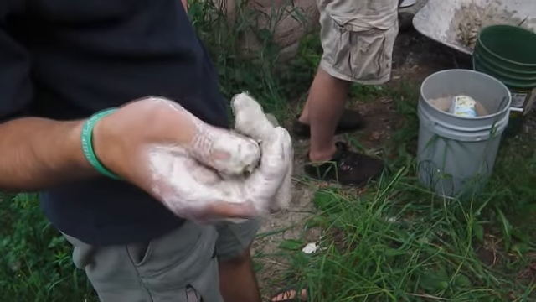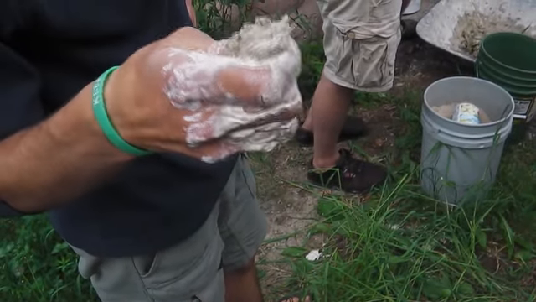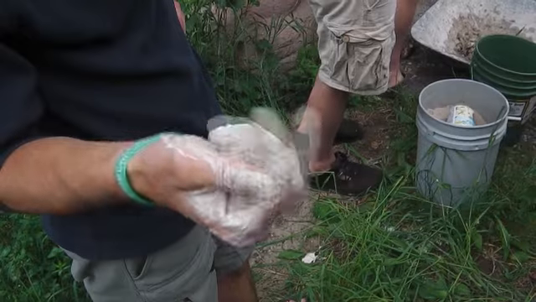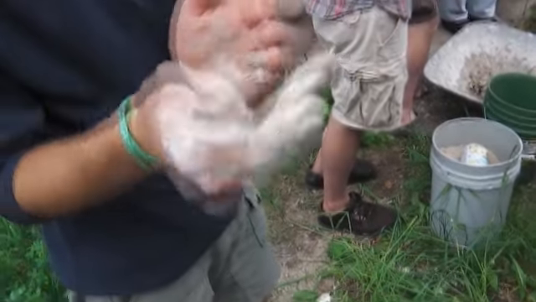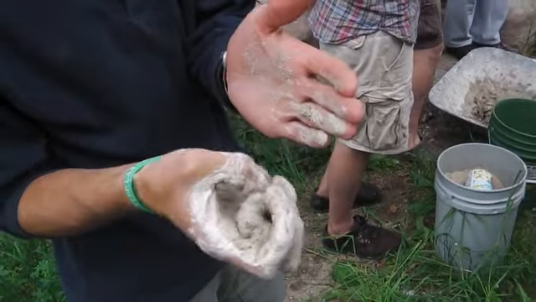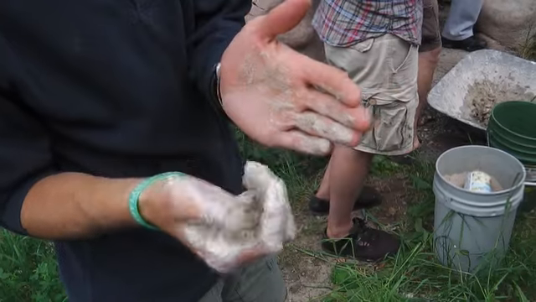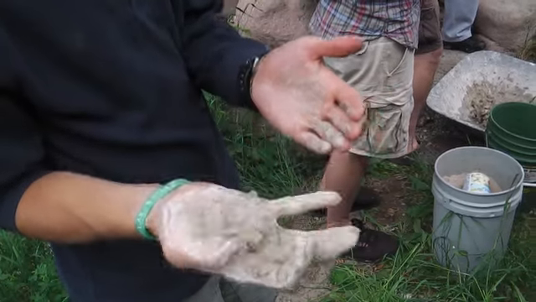I brought a bunch of trowels. You could probably make a ribbon. Not quite make a ribbon, but roll it into a worm. Not quite. It's pretty moist still. It really holds together.